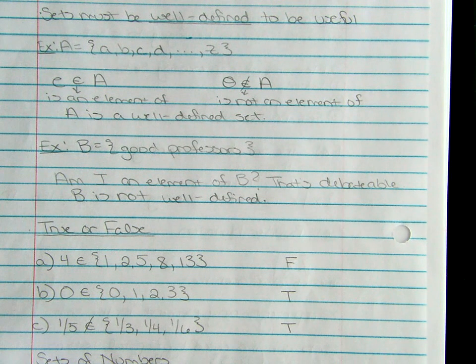So, sets must be well-defined in order to be useful. That well-defined is actually a mathematical term. There's not a great definition for it. It's better to see some examples. And so I'm showing an example of set A.